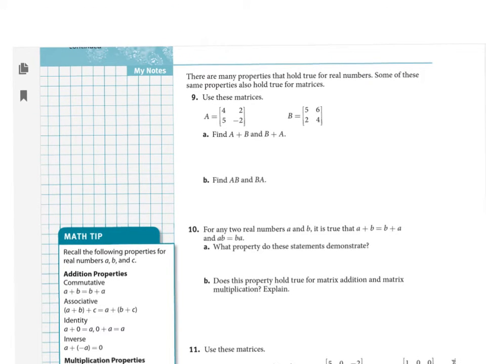Now, some details about multiplying versus adding and subtracting. Obviously, we've already done adding and subtracting before. If we do A plus B using these two matrices up here, matrix A and B, then we get 9, 8, 7, 2. We get that matrix.